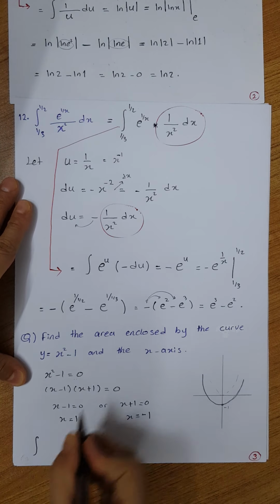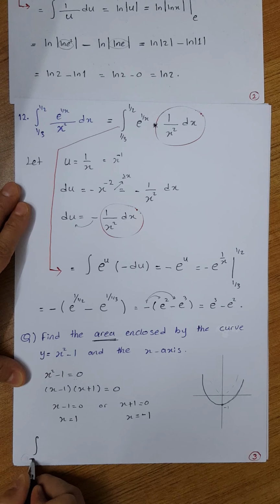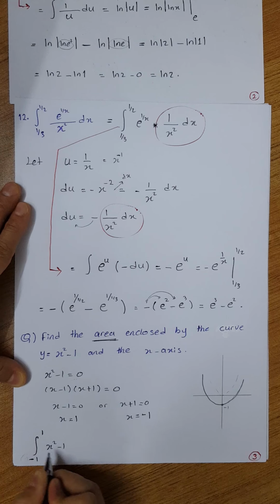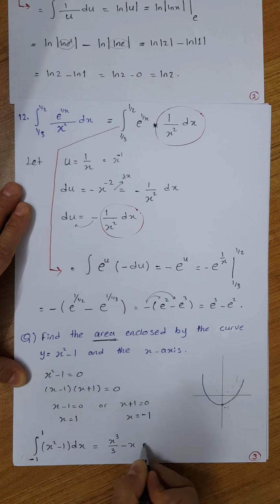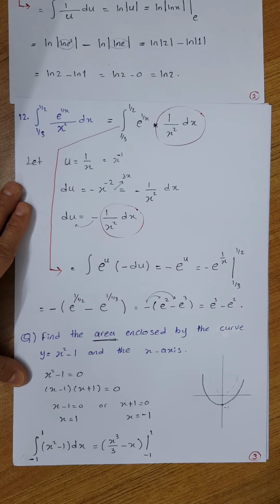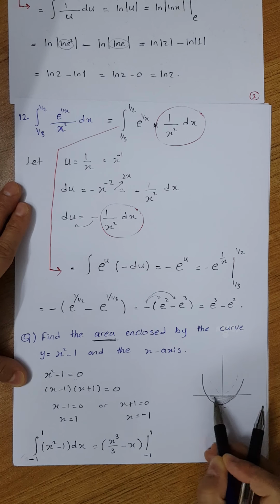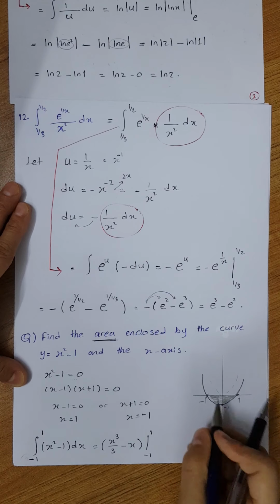Let's do the integration, because when it says find the area, we have got what? We have got integration. So the area runs from minus 1 to 1. What is the function that we have got? It's x squared minus 1 dx. Okay? Solving this one is easy, of course. x to the power of 3 over 3 minus x. Okay? And the area is between minus 1 and 1. Okay, so that means we're finding that bit. Here is negative 1 and here is positive 1.